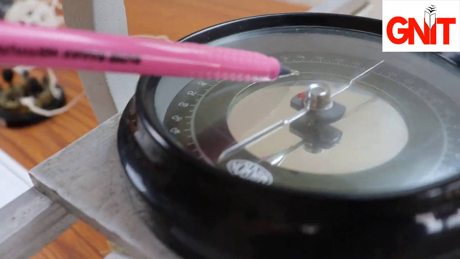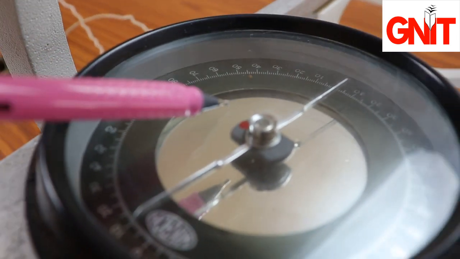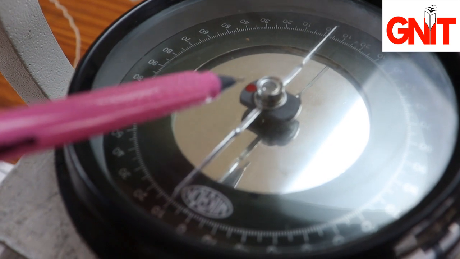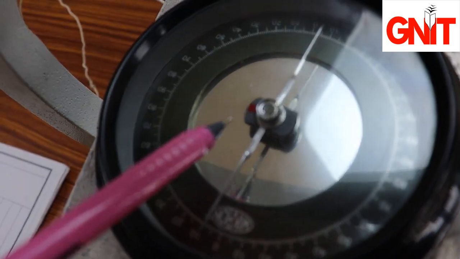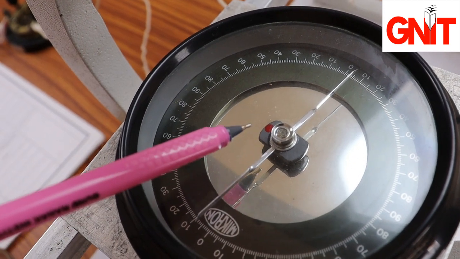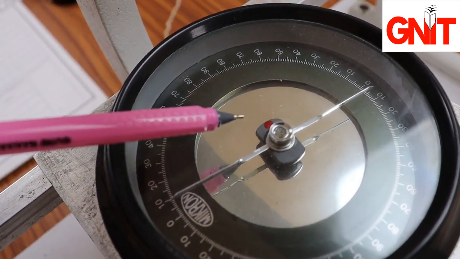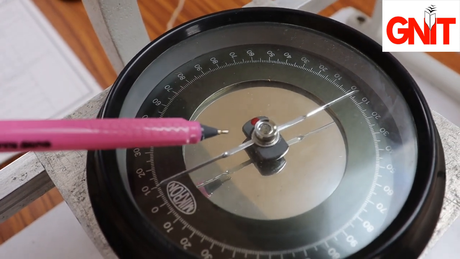You can see the red dot on this. This red dot is the north side, it shows the north pole. This needle is as if it is a freely suspended needle. That means this always shows north-south directions only. However you rotate the instrument, this will always show you the north-south direction.